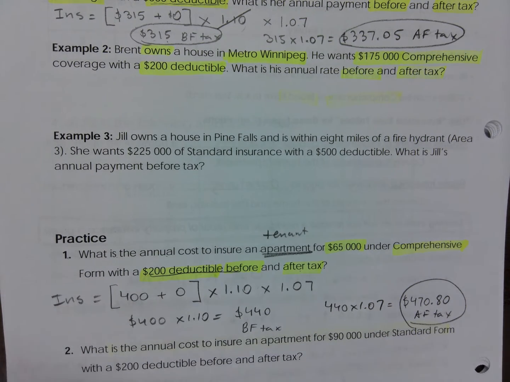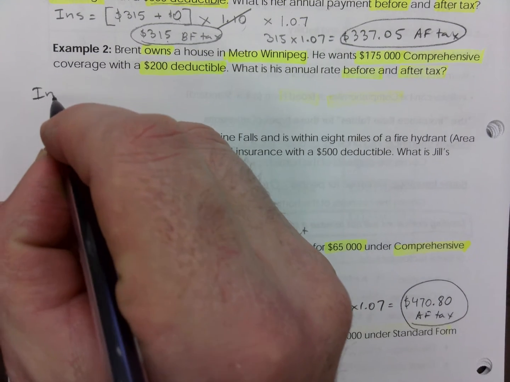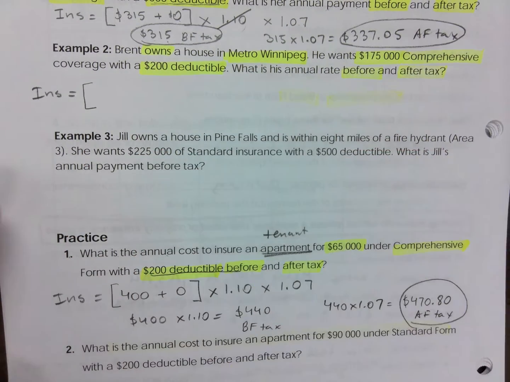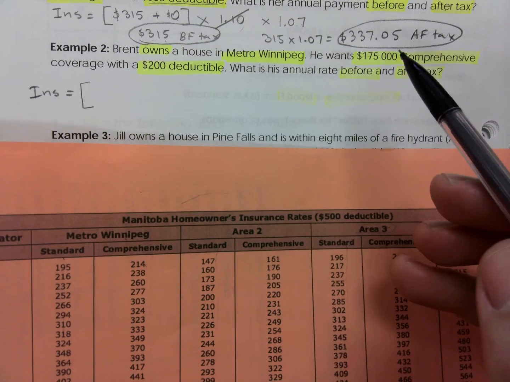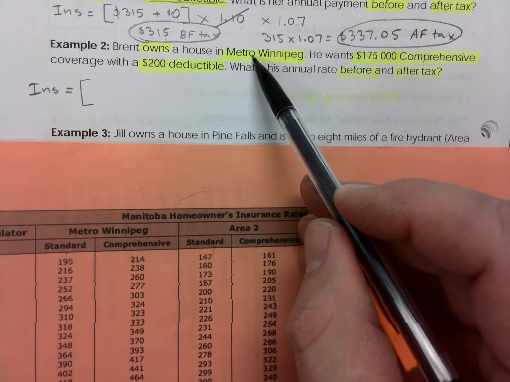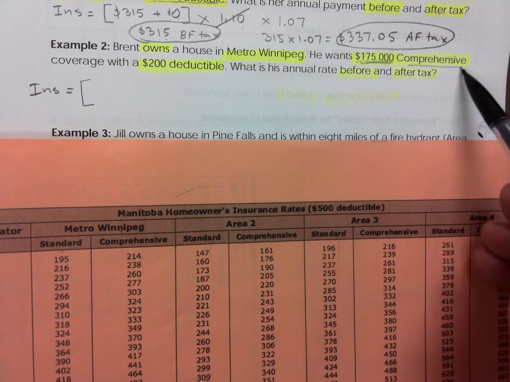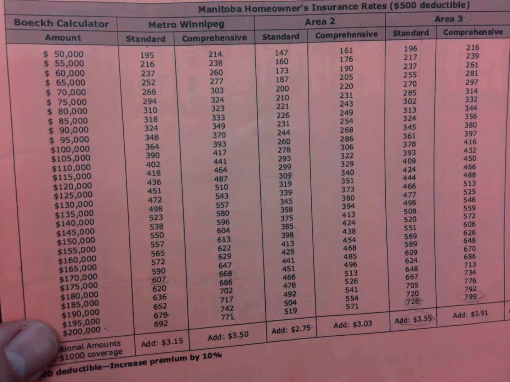So we go insurance is equal to, we're going to do our square bracket first. Now we need to use that other table. We need to use this one. And I note that we are in Metro Winnipeg. We want this coverage, 175, and comprehensive. So I'm going to go over here.